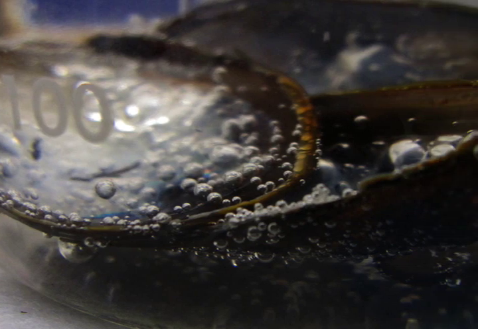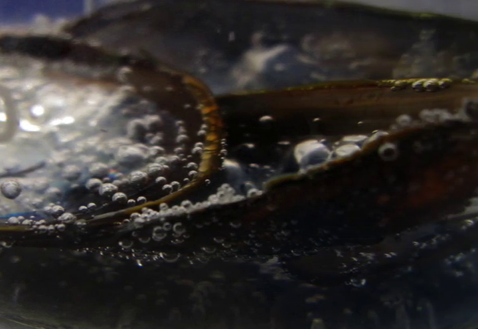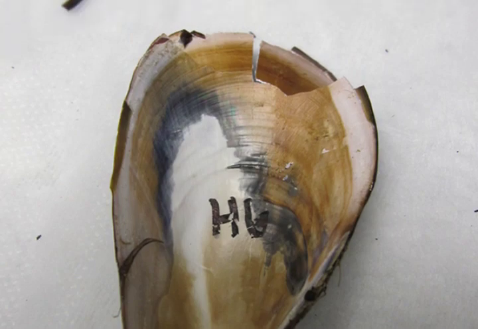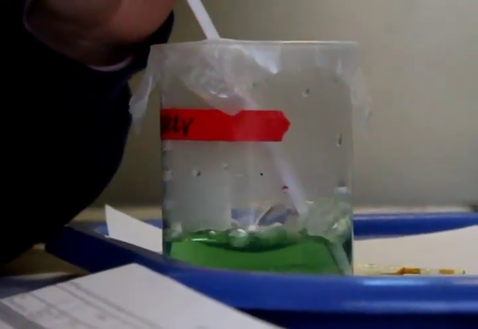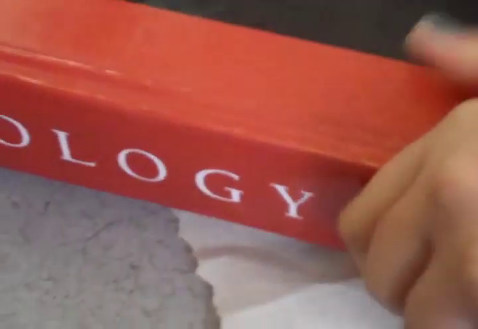Organisms that contain calcium carbonate are vulnerable to pH changes. Their shells may eventually dissolve or break. Tomorrow you're going to do a 2-part lab, blowing bubbles into water and recording changes and breaking shells exposed to acidic solutions.